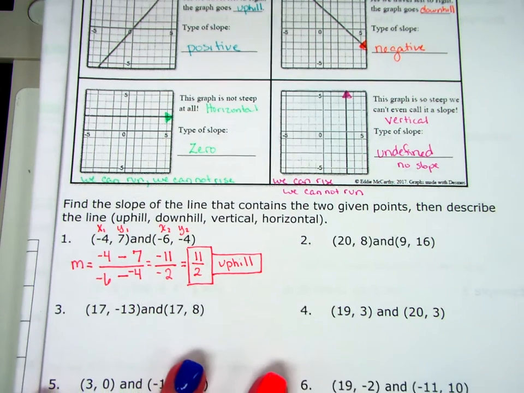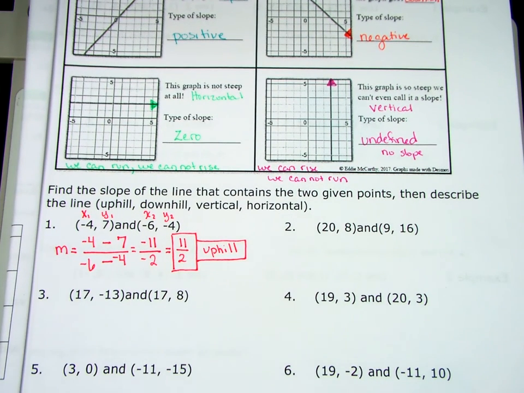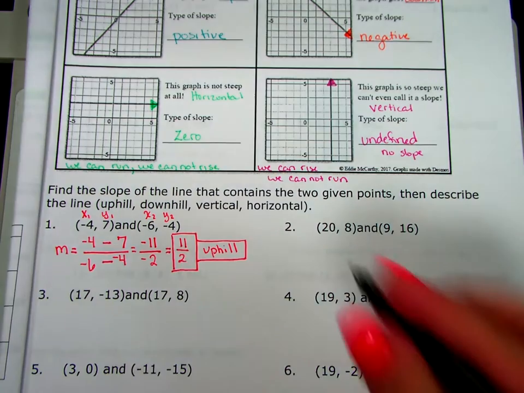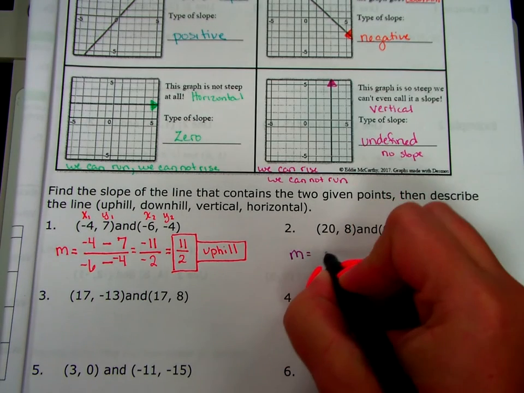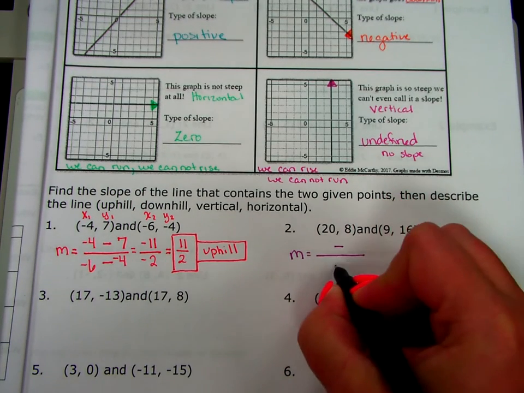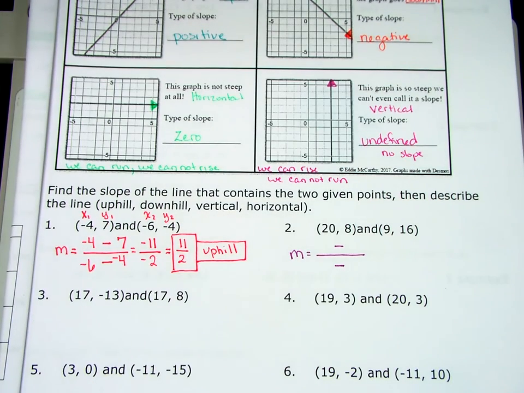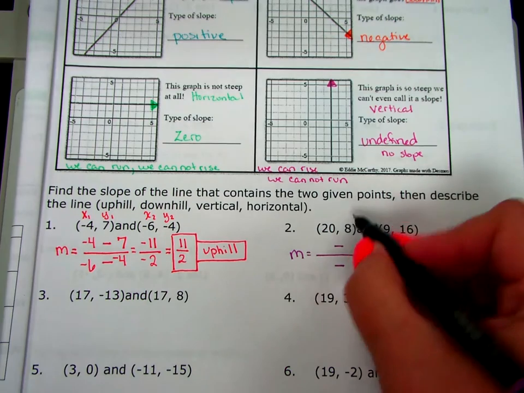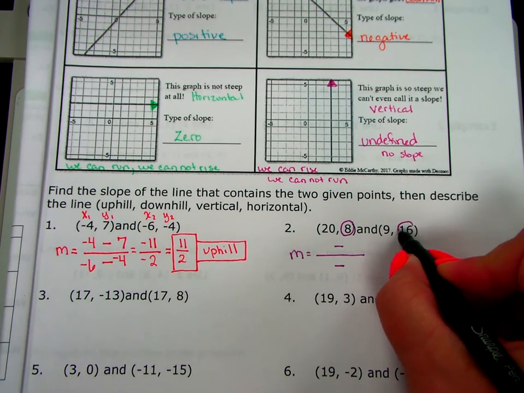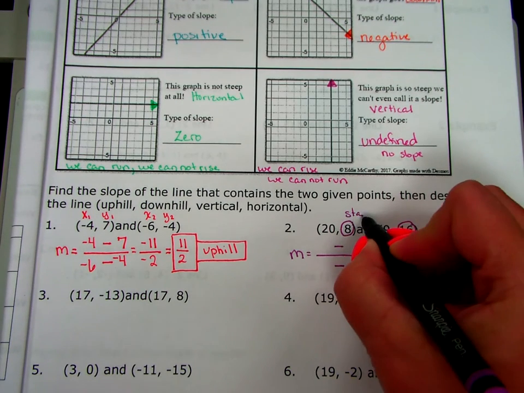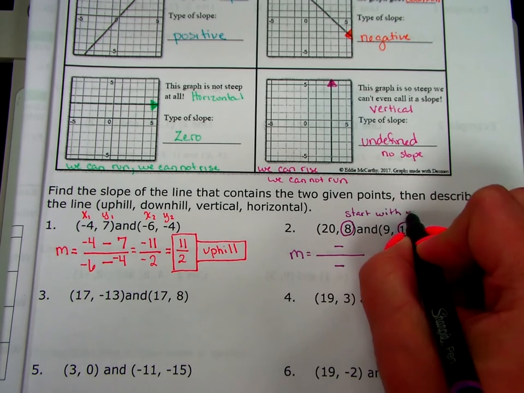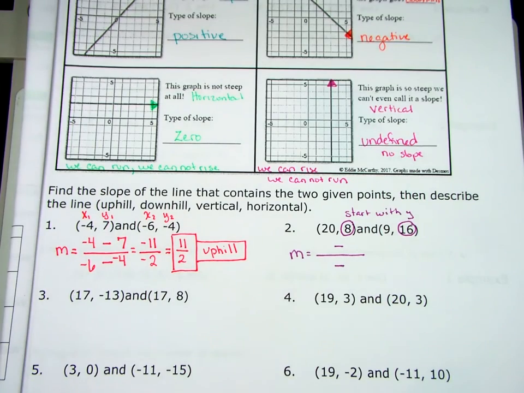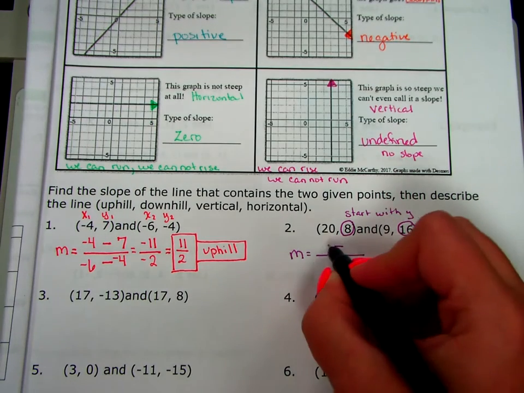All right, number 2, (28, 9) and (16, 8)? So my slope for number 2, fraction, minus, minus. What two numbers am I going to put in the numerator? 16 and 8. You always start with the y's. Y's on top. 16 and 8, because second one minus the first one.